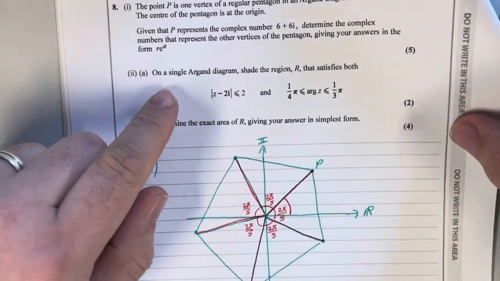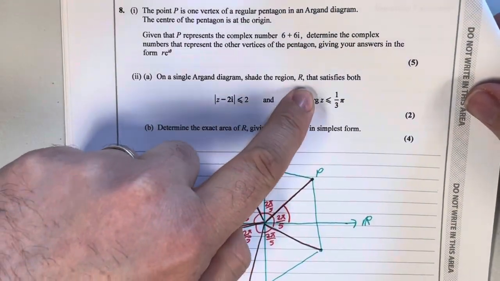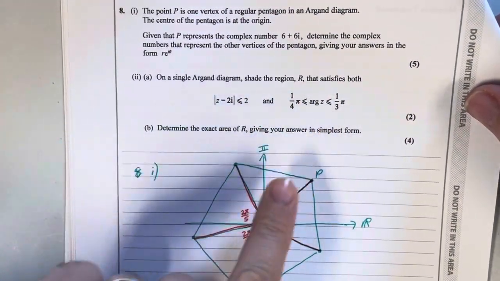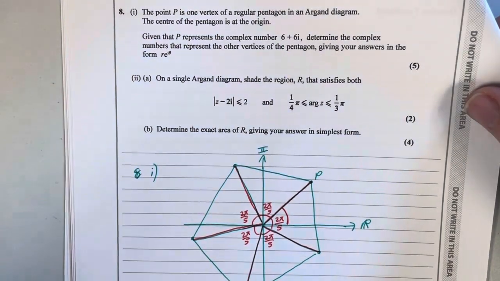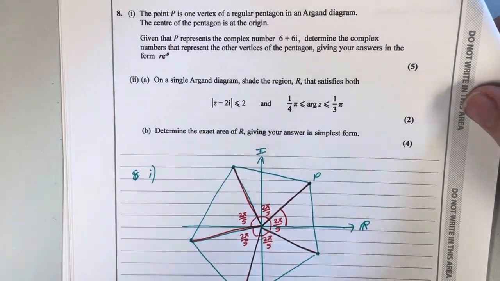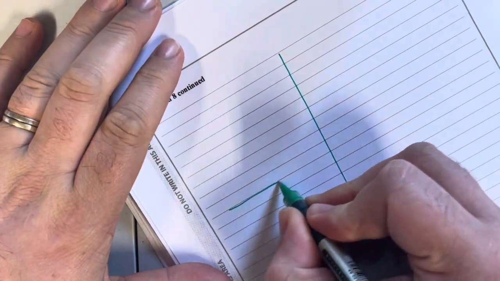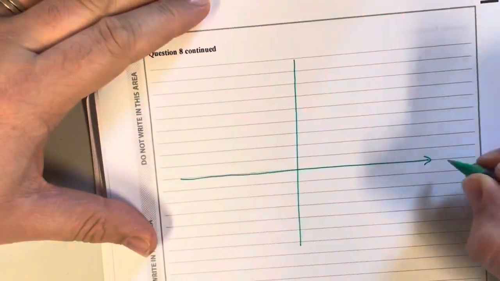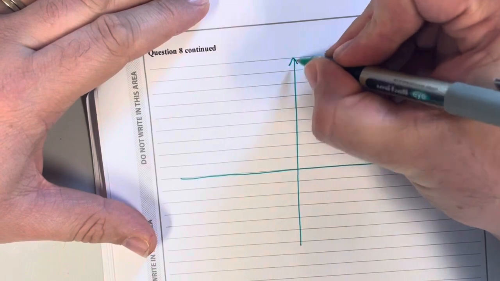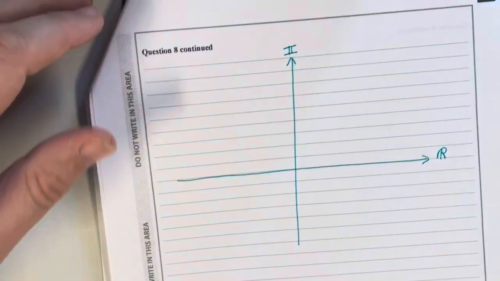Part 2. On a single Argand diagram, shade the region R which satisfies both of those, and then determine the exact area of R, giving your answer in its simplest form. Okay, so we need to sketch an Argand diagram. So let's pop that on. There's my real axis, and there's my imaginary axis.